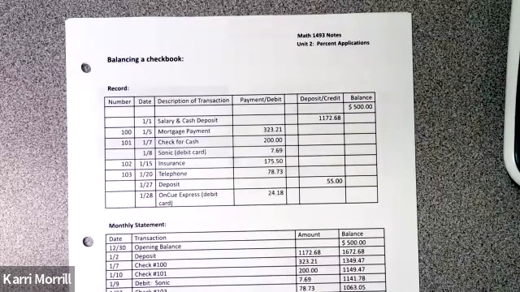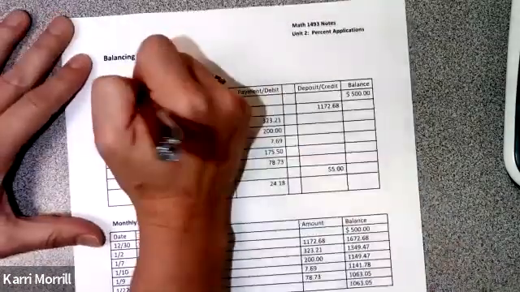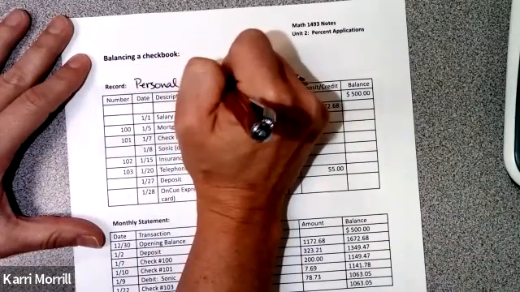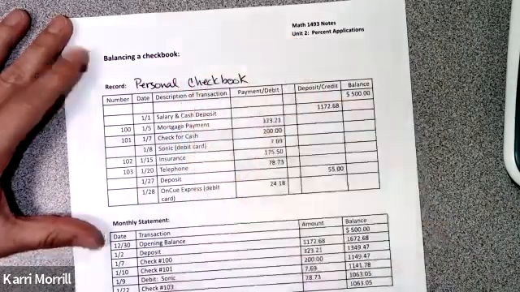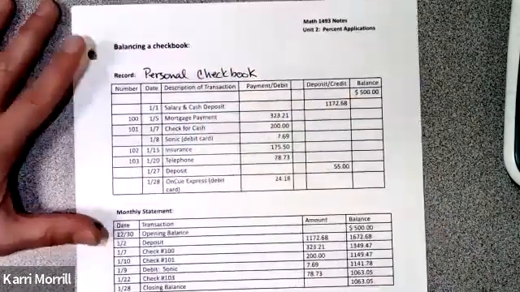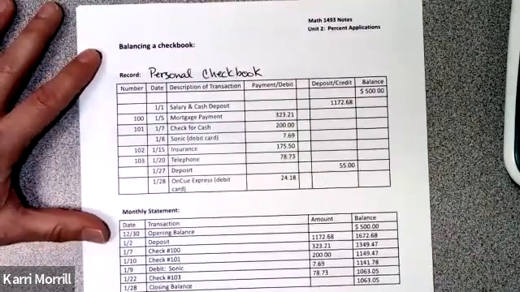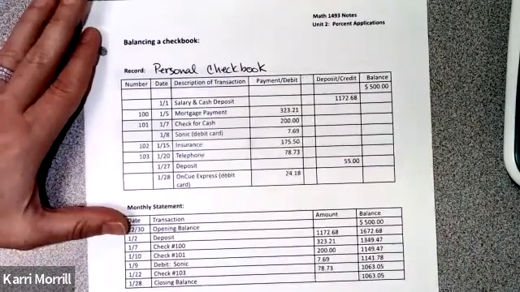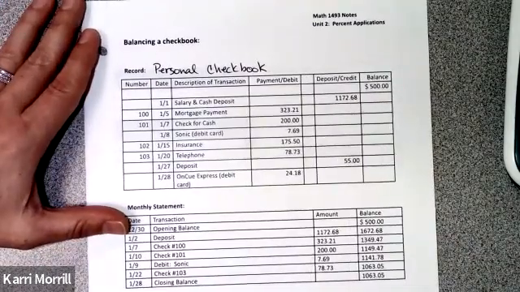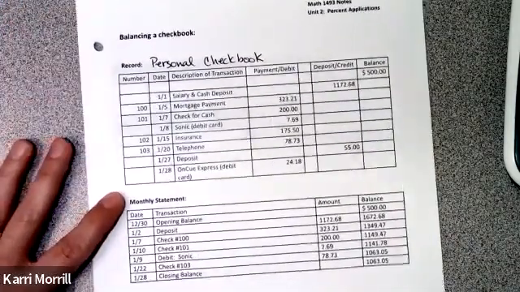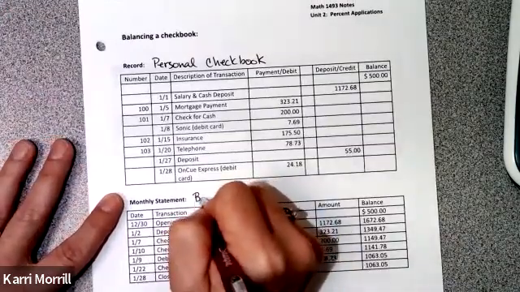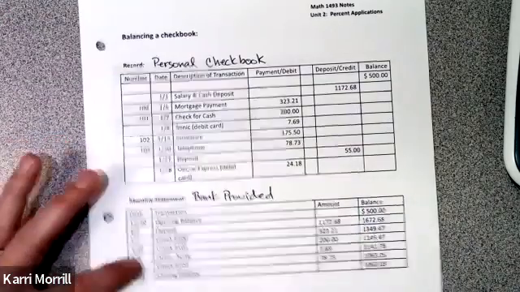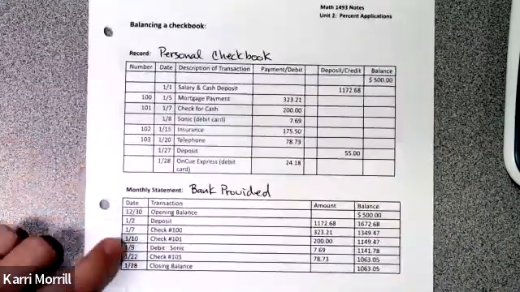So this might be your personal checkbook registry right here. This is you recording it. Obviously it's typed out, so it doesn't look handwritten, but this would be something that would be handwritten unless you keep a digital Excel file of your checkbook. This is your monthly statement. So this is from the bank provided. And this might be something that you're looking at on your online banking.